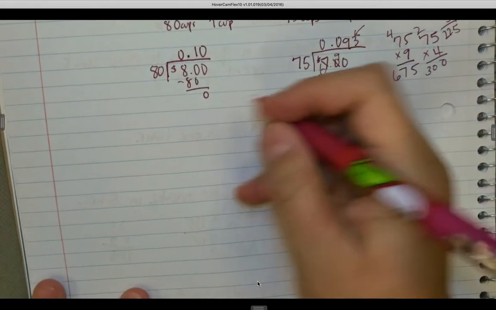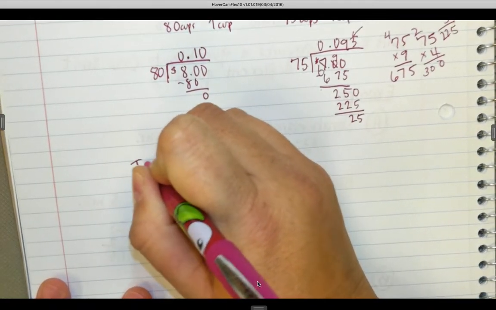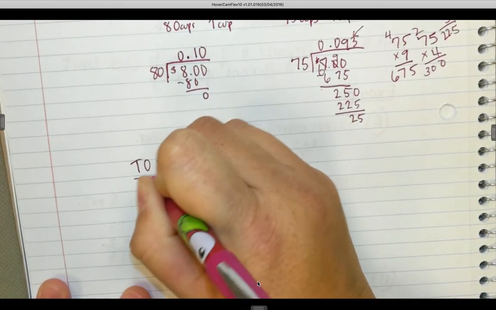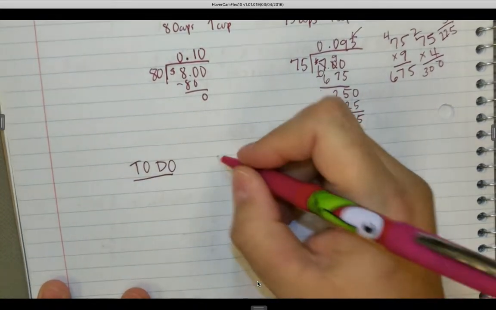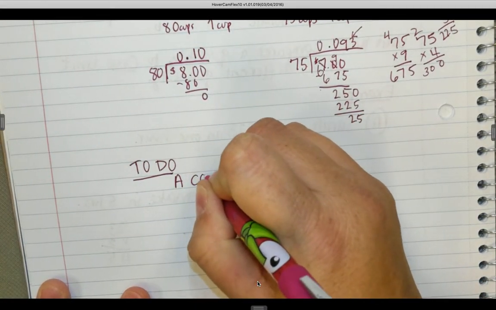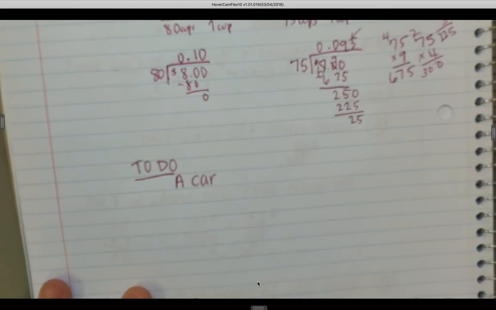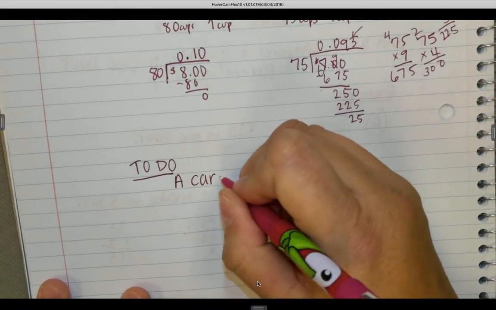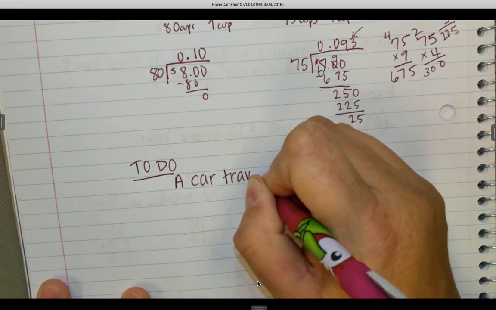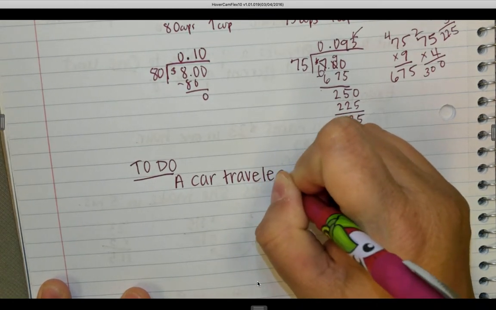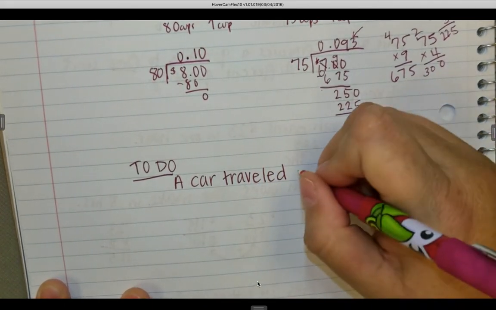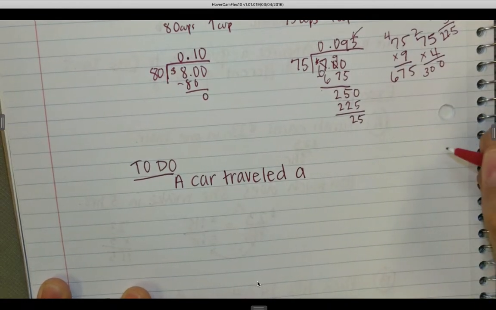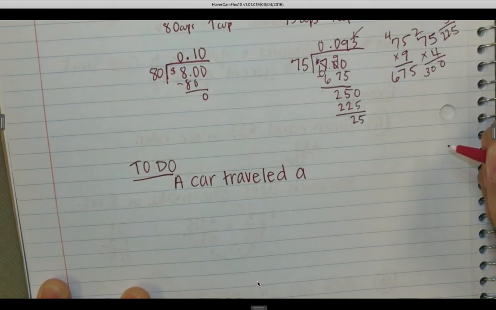Okay, so here is your to-do. Please write the problem and show your work. I'm sad that I have to say it, but I know some of you forget, even though we're in the 24th week of school.